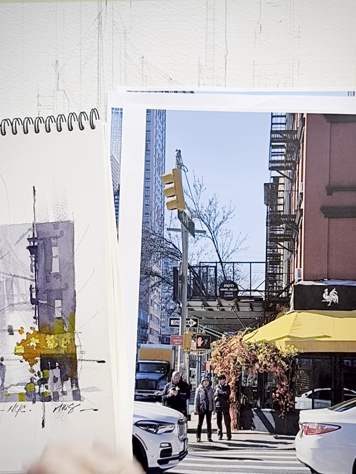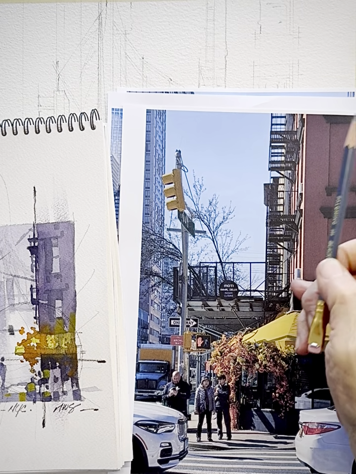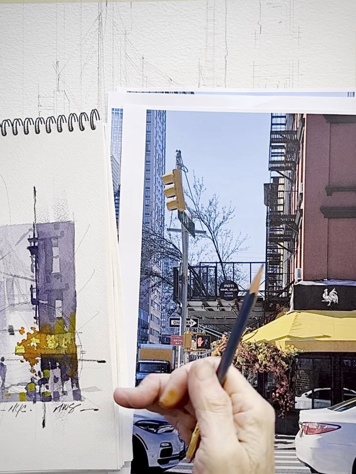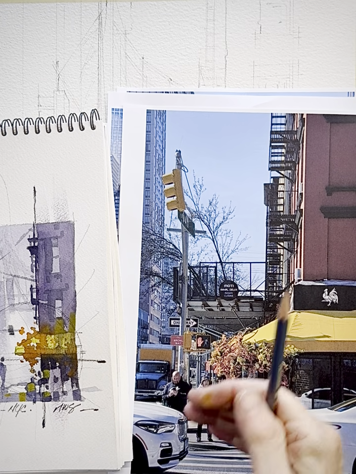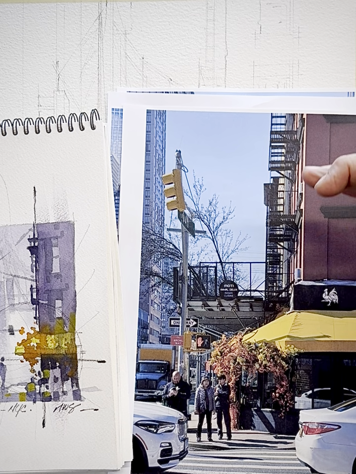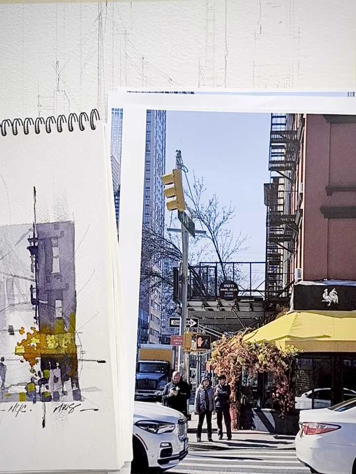Grading out everything from that point, keeping all of my darks primarily here, as I say, to establish a foreground. Also in some of the figures I'm going to add into the foreground, and the values become lesser and lesser as we radiate out from that point.